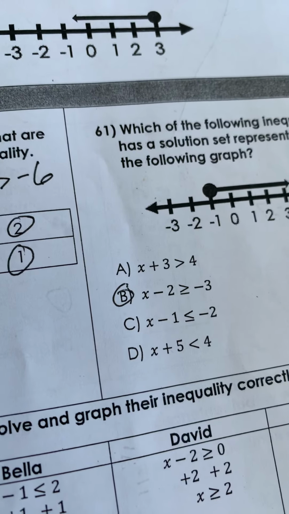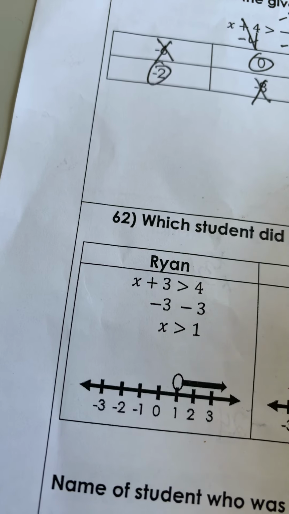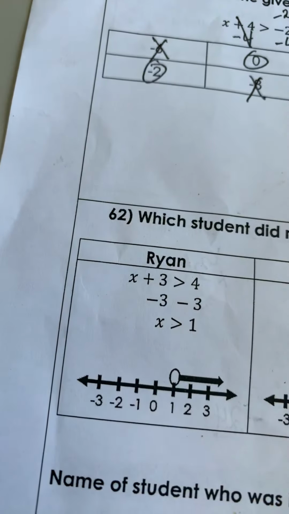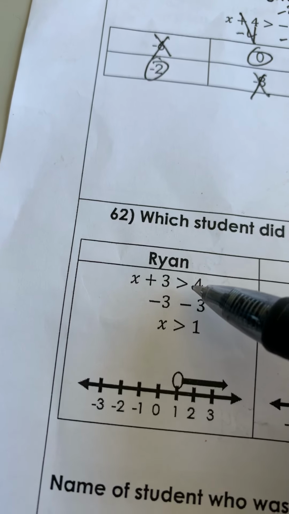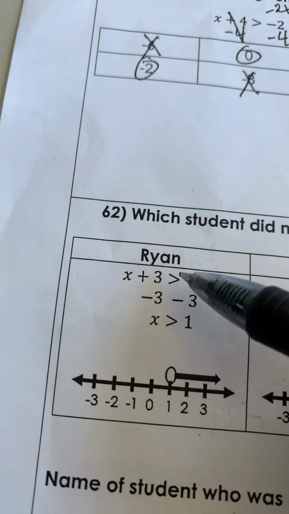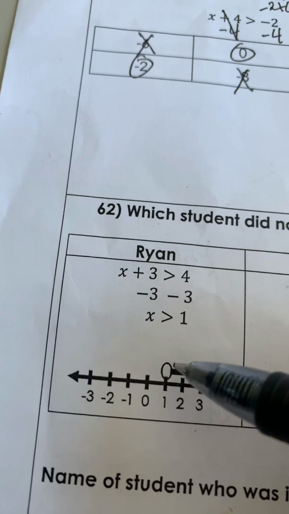All right, last question, and we're done. Can you believe it? Which student did not solve and graph their inequality correctly? We do need to go through each of them. Let's look at this first. All of my variables are on the left, so I'm going to look at my signs first. Greater than goes to the right with an open circle.